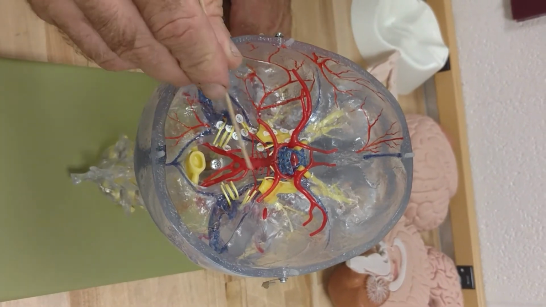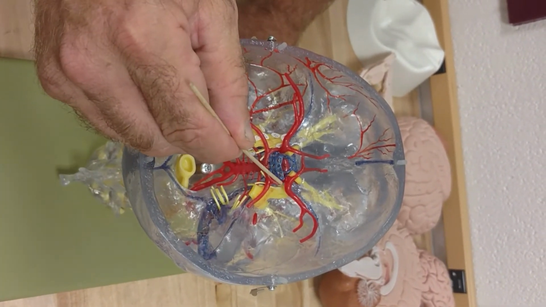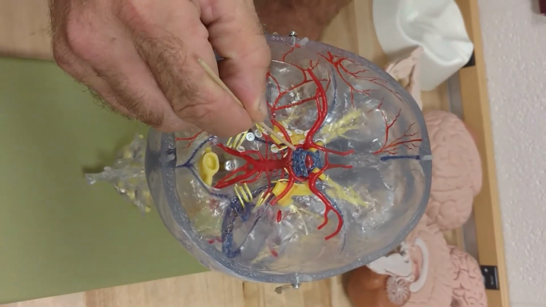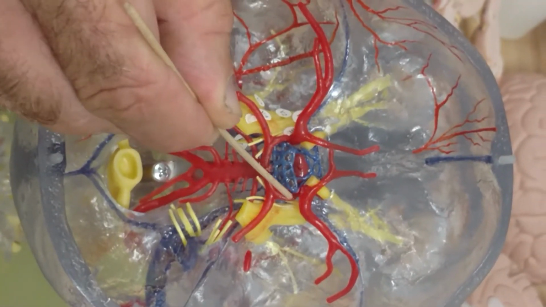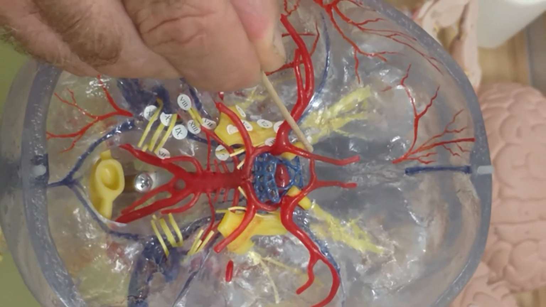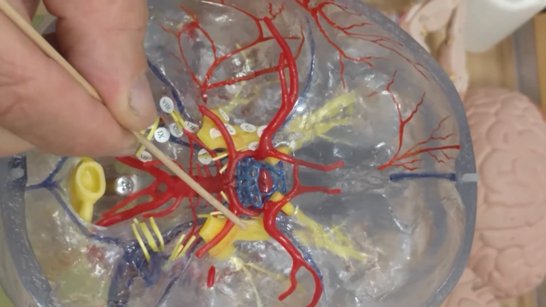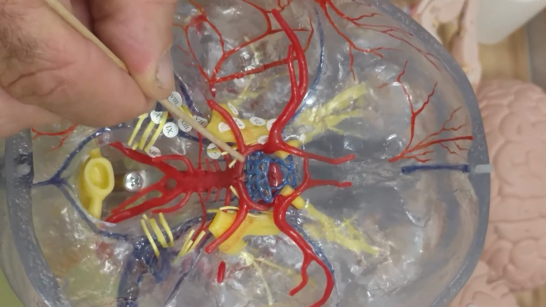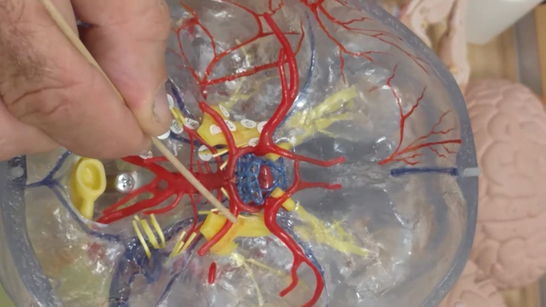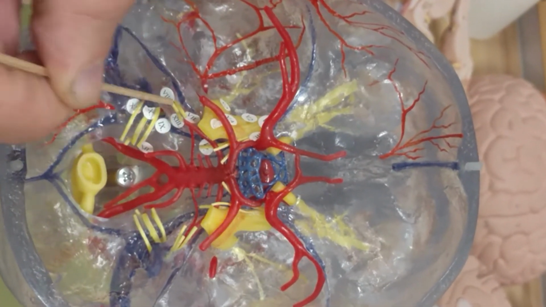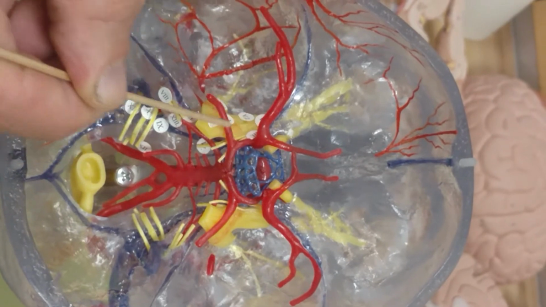The circle is made by two arteries. The back half of the circle is made by this posterior communicating artery. The front half of the circle is made by this anterior communicating artery. Coming off the back half of the circle, or my posterior communicating arteries, is this posterior cerebral artery here and this posterior cerebral artery here.